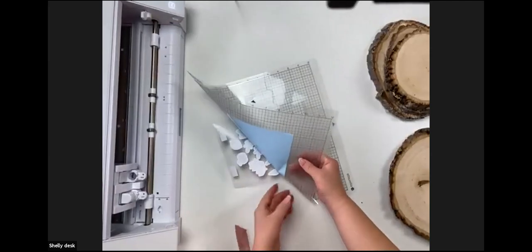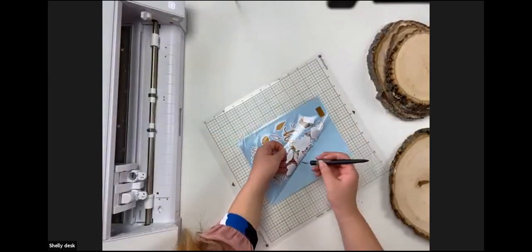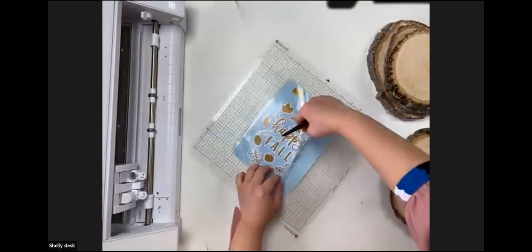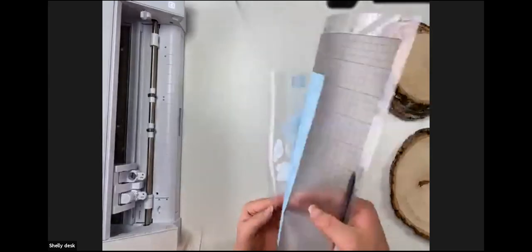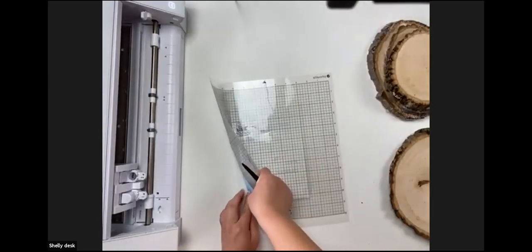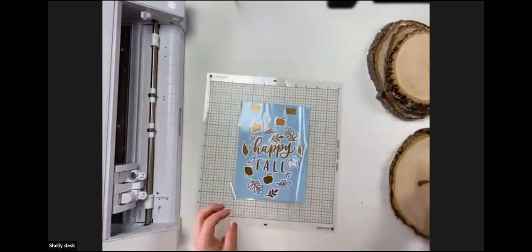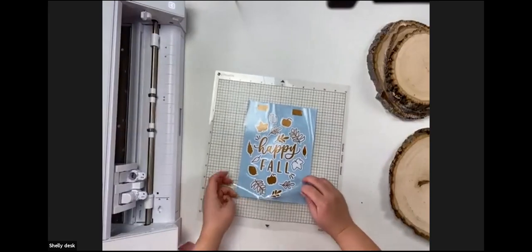It's connected to multiple different elements, if that makes sense. Okay, I promise you we're almost there.